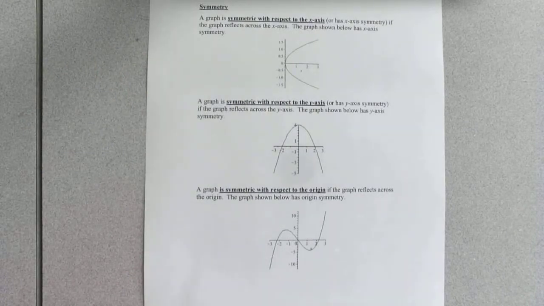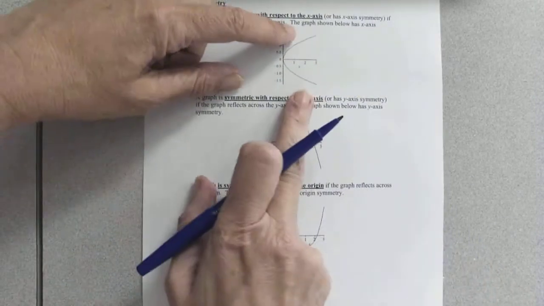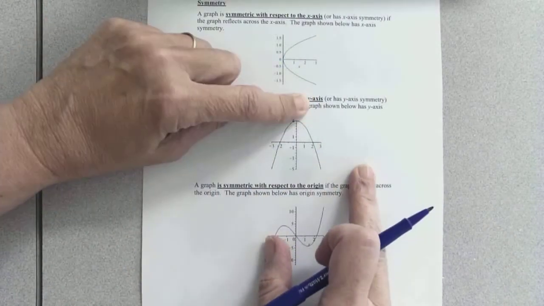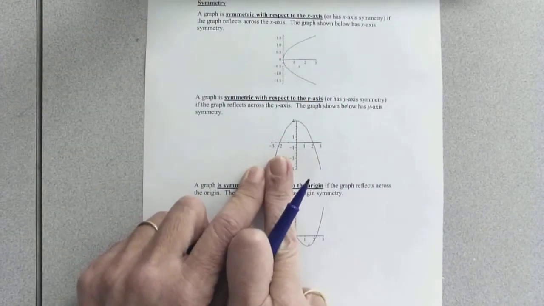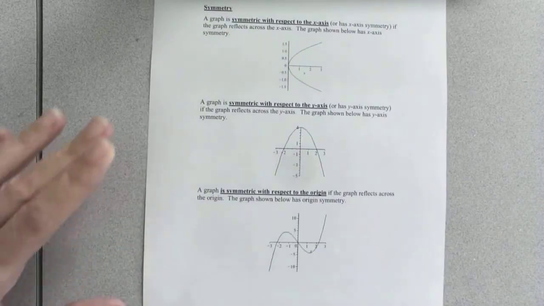A graph is symmetric with respect to the origin if the graph reflects across the origin. That's what you get. Doesn't help a lot. The graph shown below has origin symmetry. Origin symmetry is a double flip, so to speak. So here I could flip it across the x-axis, they would lie on top of each other. Here I could flip it across the y-axis, they would lie on top of each other.